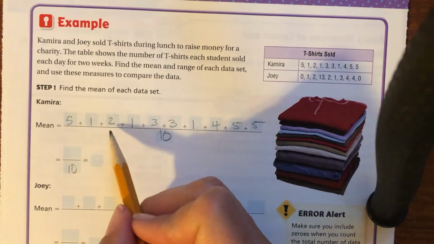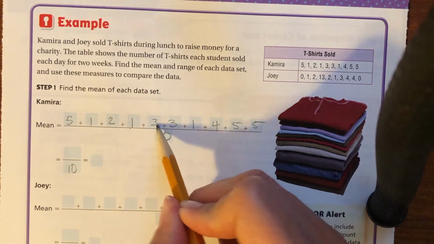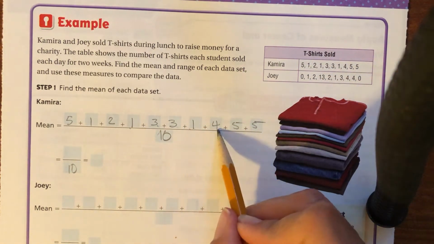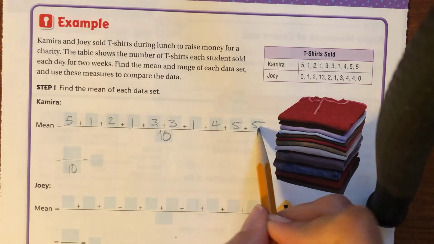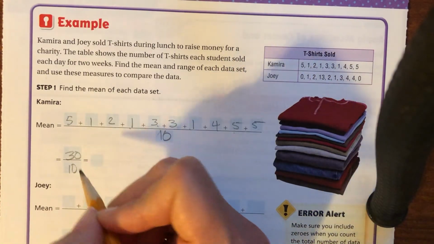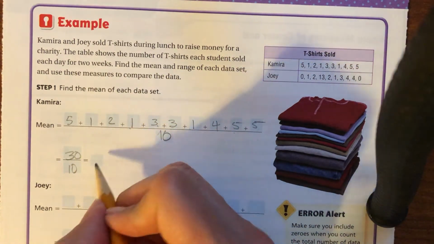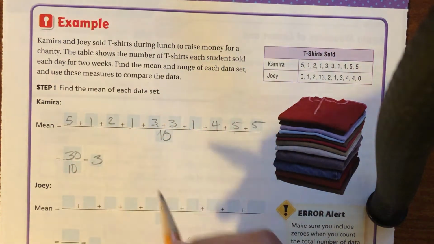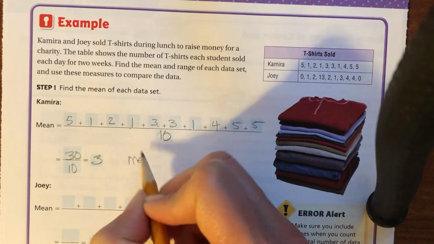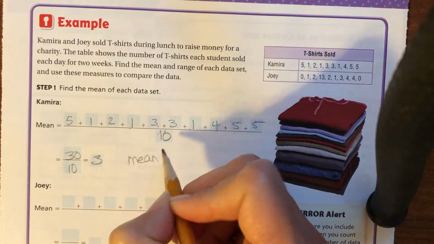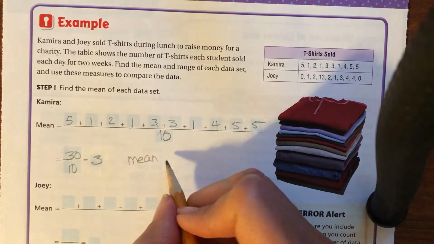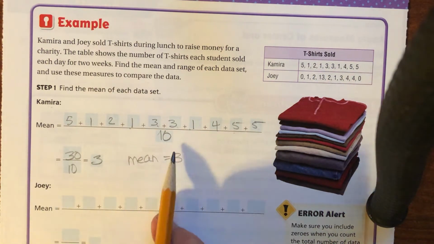All right, 5, 6, 7, 8, 9, 12, 15, 16, 20, 25, 30. That was nice and even of them. Love it when they do that. 30 divided by 10 is 3. So our mean for Kamira equals 3.